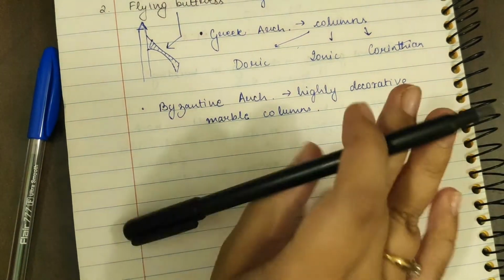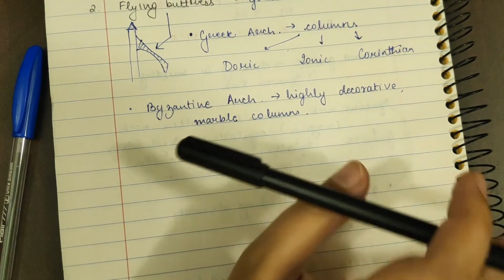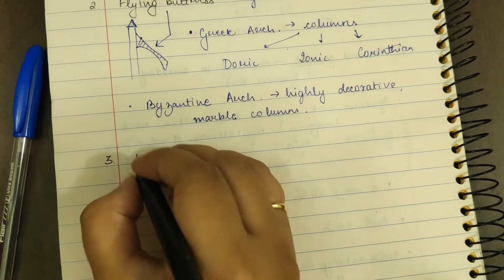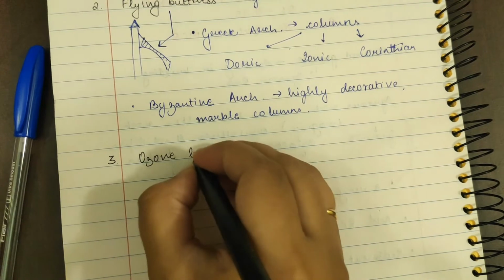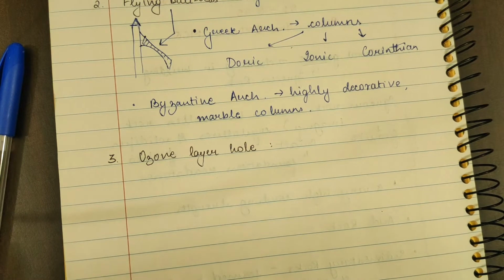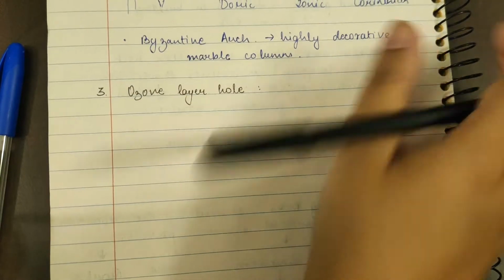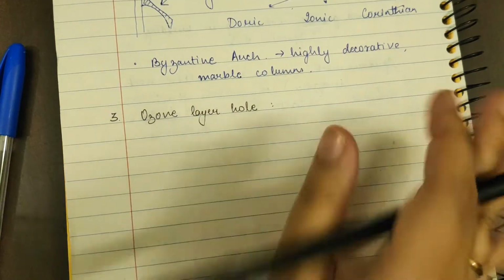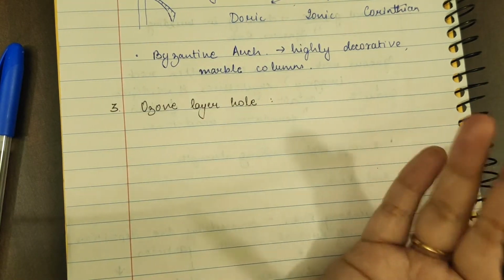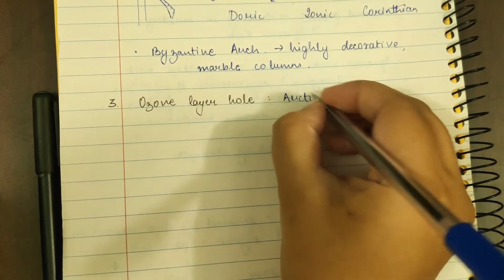The third question is: a major hole in the ozone layer has been identified above the A. Amazon forest, B. Arctic region, C. Savanna grasslands, or D. Sahara desert. The ozone layer hole is caused due to the use of CFCs, chlorofluorocarbons, which were present in our refrigerators, deodorants, and many perfumes, and which have now been banned. It has caused a serious climatic condition, the ozone layer hole, and this is basically in the Arctic region.